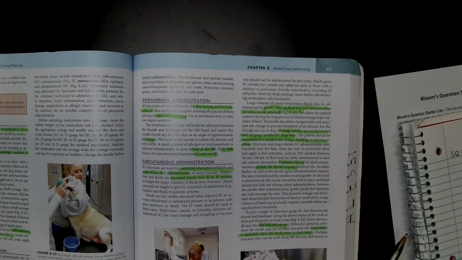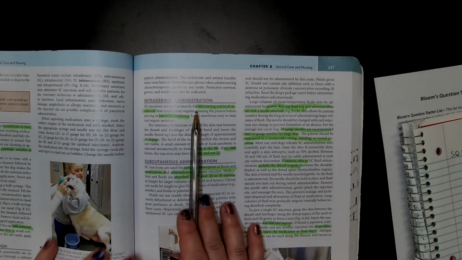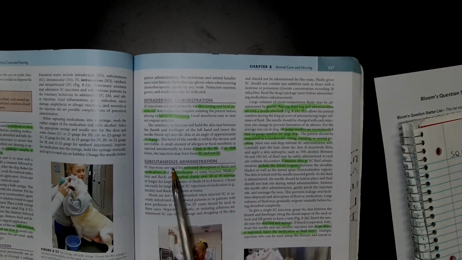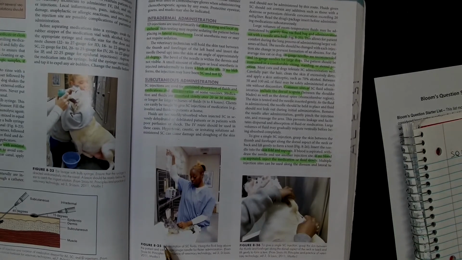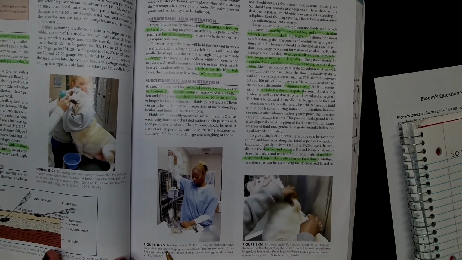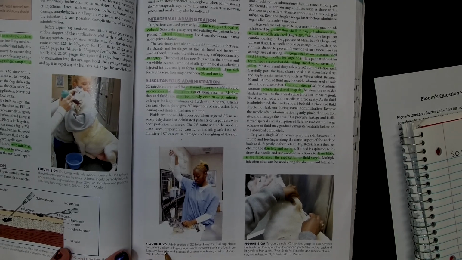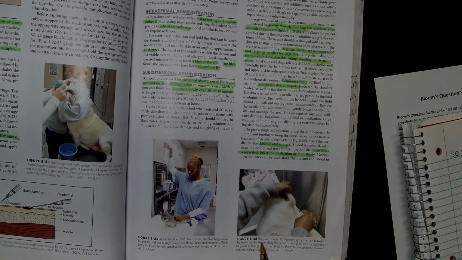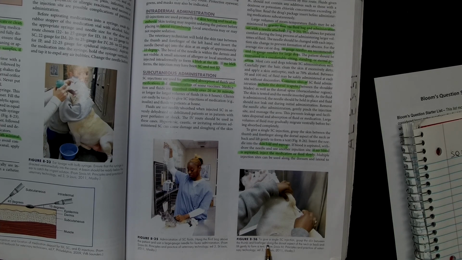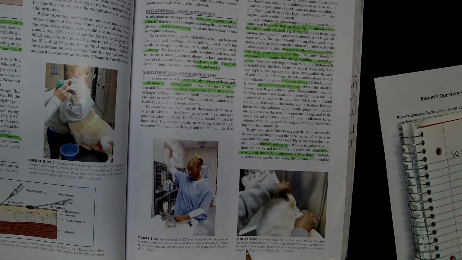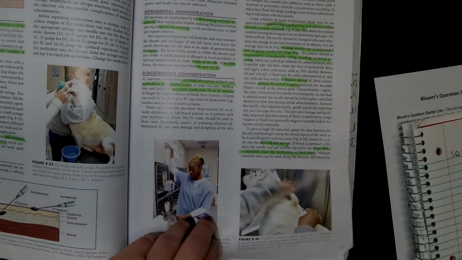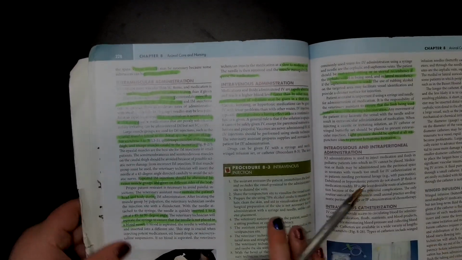Then over to page 227, I have intradermal administration, subcutaneous administration. I've got my pictures. So figure 8.25, administration of SC fluids. Hang a fluid bag above the patient and use large gauge needle for faster administration. And then I have another image to give a single subcu injection. Grasp the skin between the thumb and forefinger along the dorsal aspect of the neck or back and lift gently to form a tent.